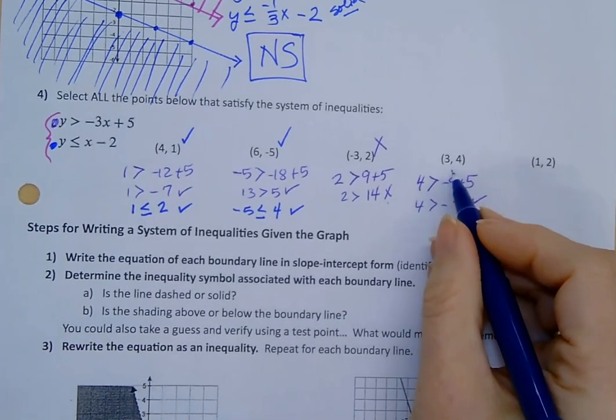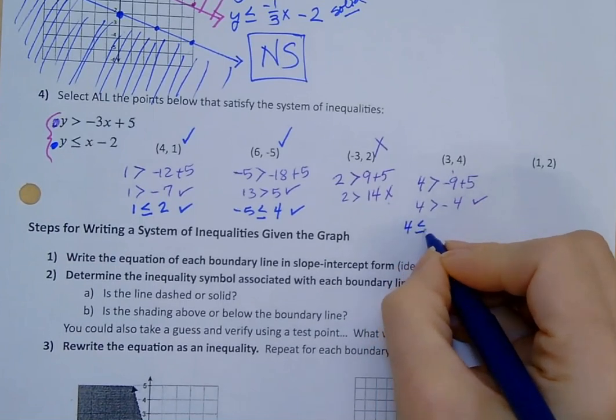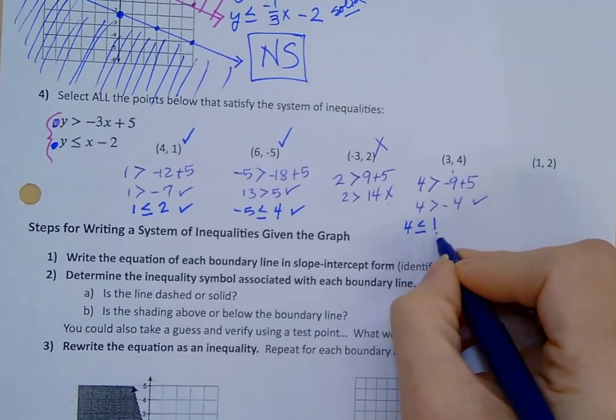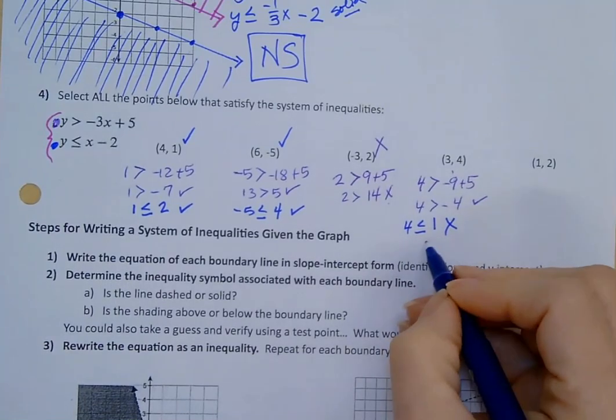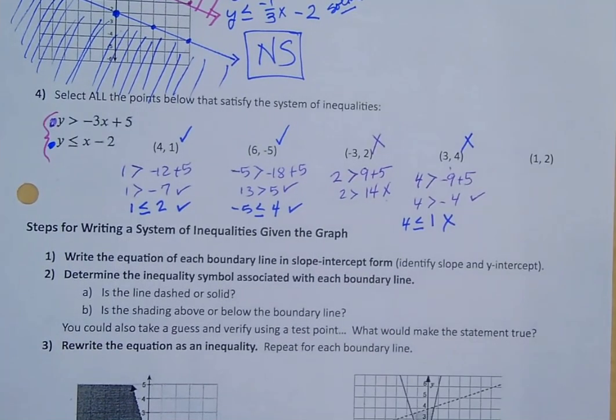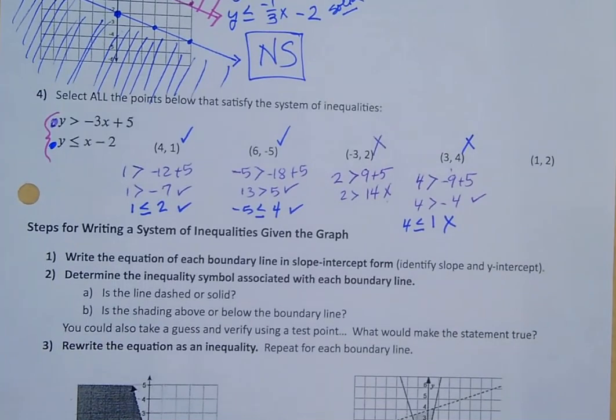Let's check it on the lower. I have 4 is less than or equal to, 3 minus 2 is 1. 4 is less than or equal to 1. No, it only works for one of those two statements. It does not work for both. So it has to work for both. It would have to be in the shaded area of both. And that was only true for one of them.